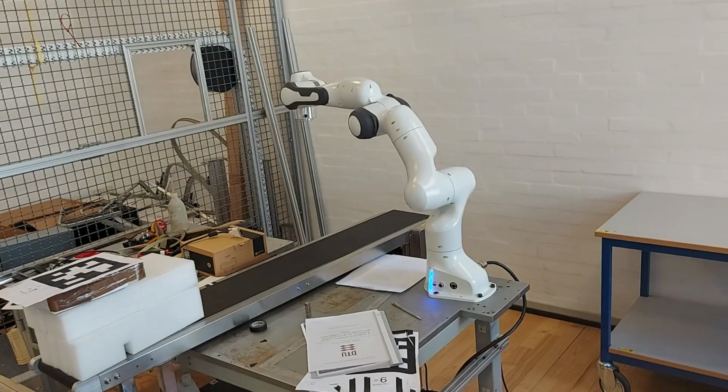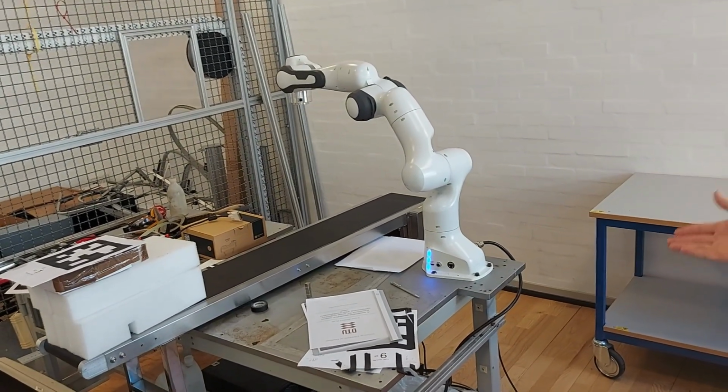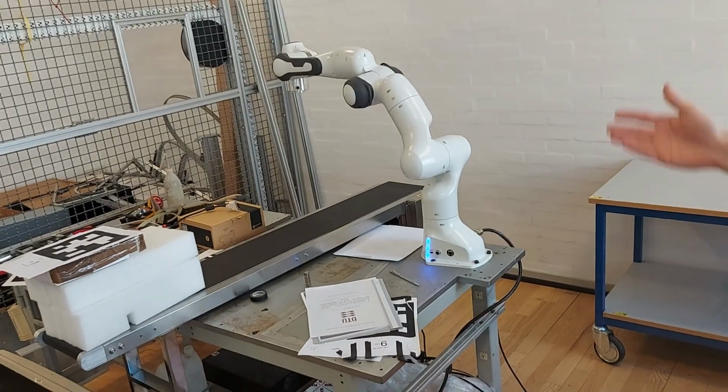Then as soon as the prediction of the ArUco tag gets within reach of the robot arm, it will try and go for that prediction.